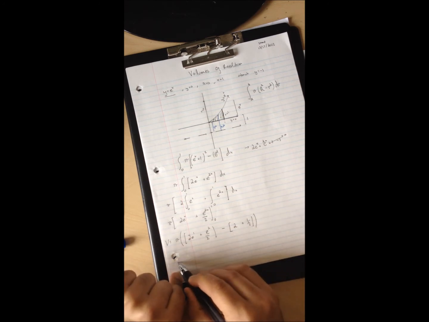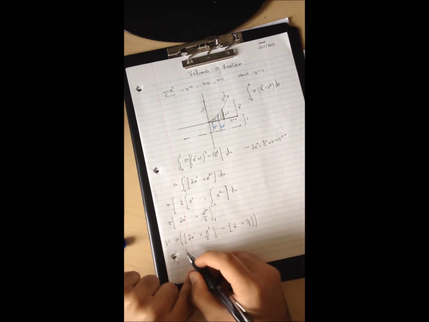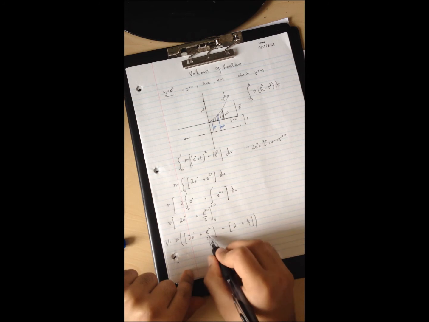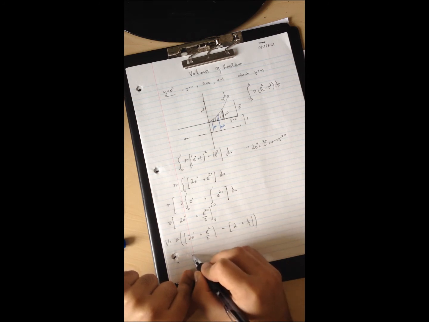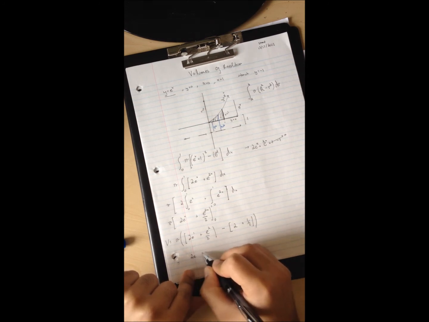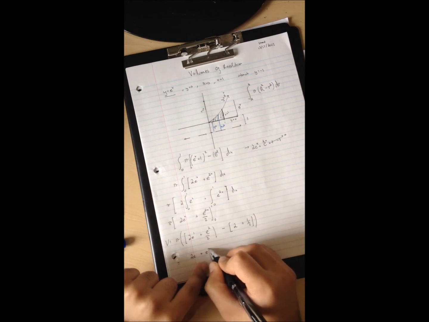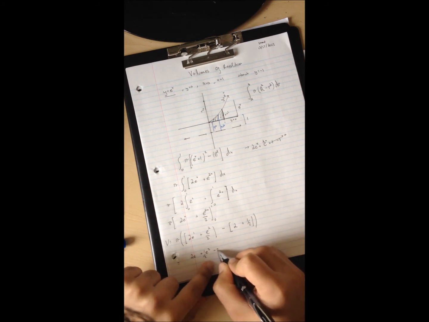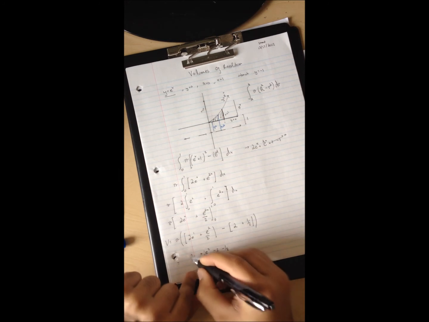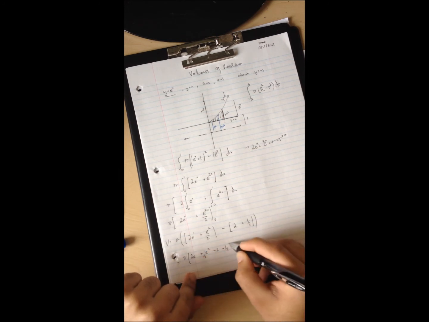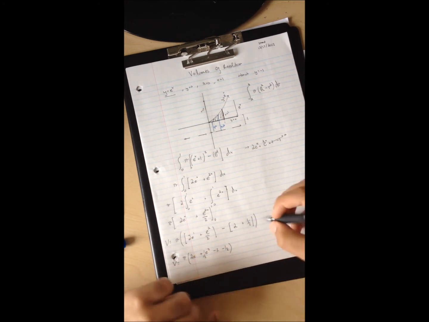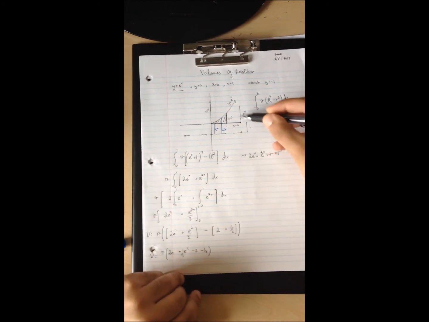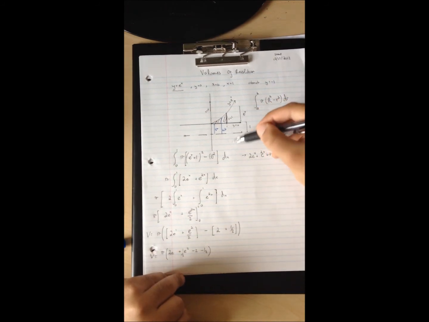Simplifying this out, we get 2e plus e squared over 2 minus 2 minus 1/2, times pi, which should give us our volume of revolution around the axis y equals -1.